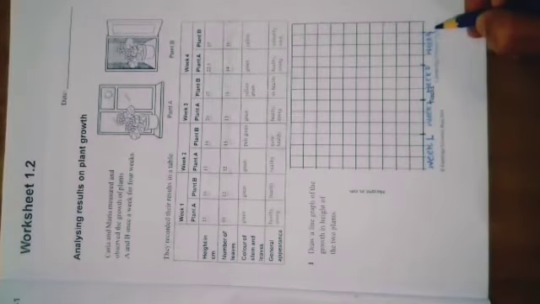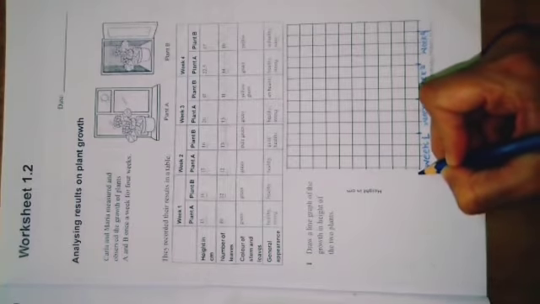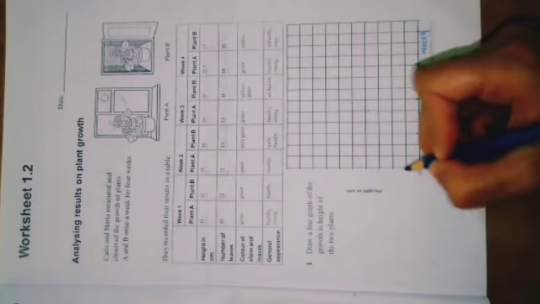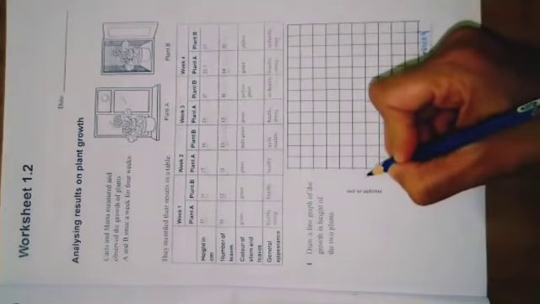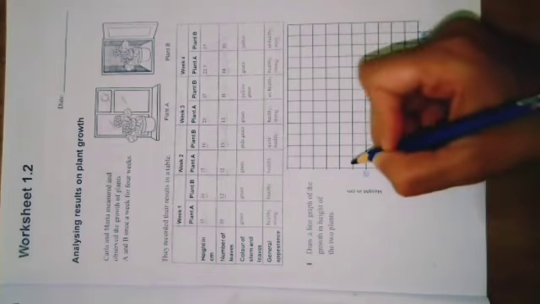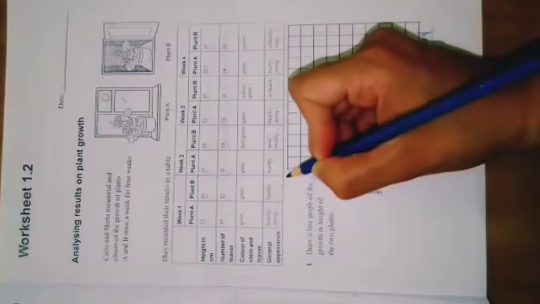We take weeks on the x-axis and the height in centimeters on the y-axis. Like this. 0, and after that I leave one box, then I take 5, 10, leaving one box between them. 5, 10, 15, 20 and 25.